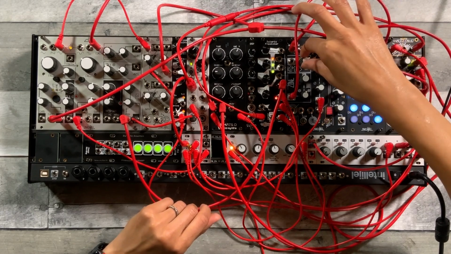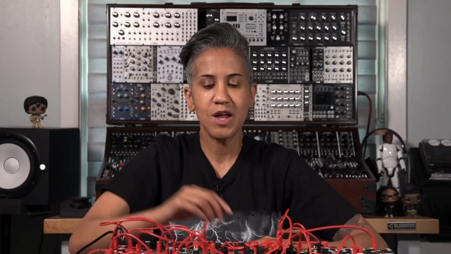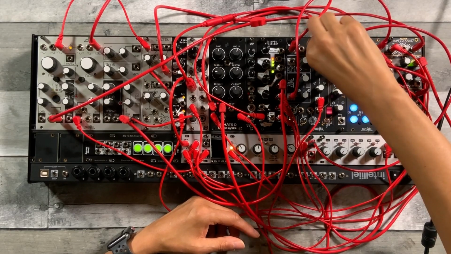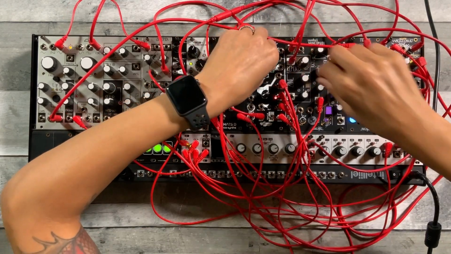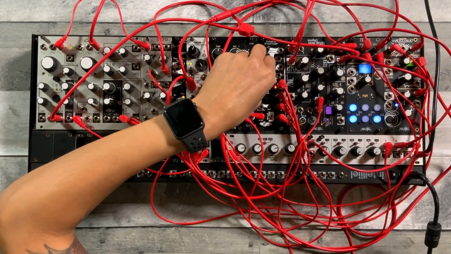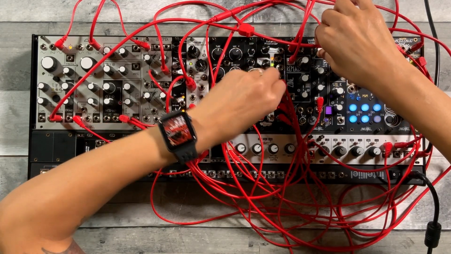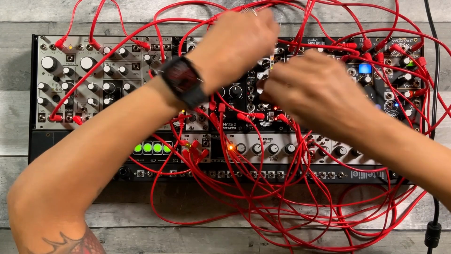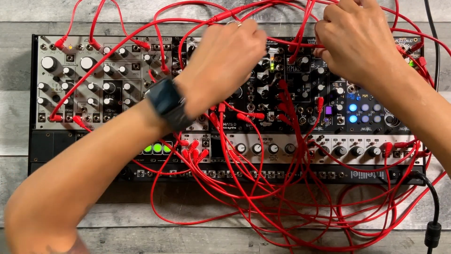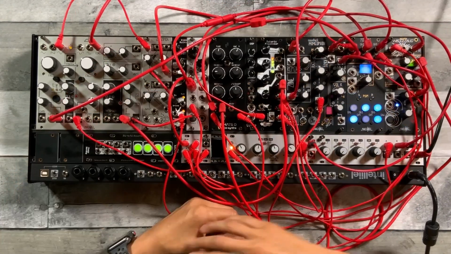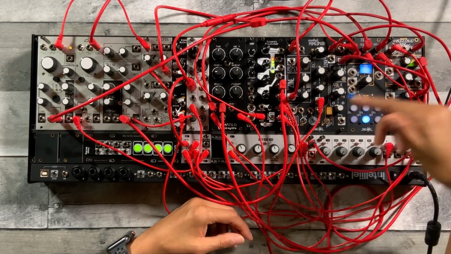So then we have it patched into the mimeophone to add some ambience and some space to the sound, and it even adds some sub-rhythm and texture as we open and close the wet knob. We're even modulating the mimeophone with the Wogglebug.